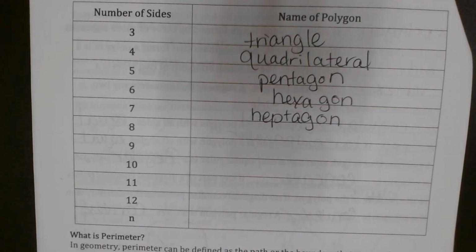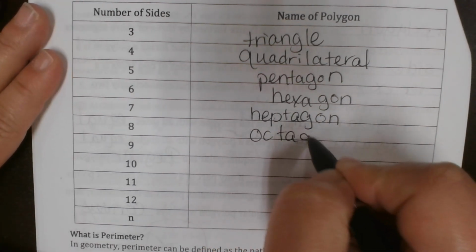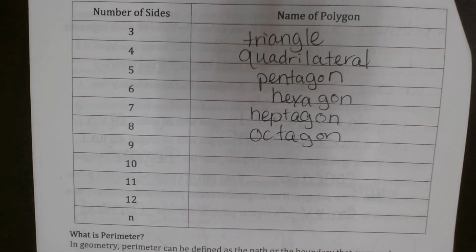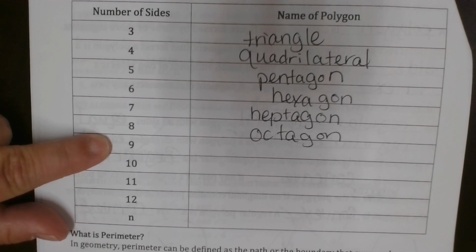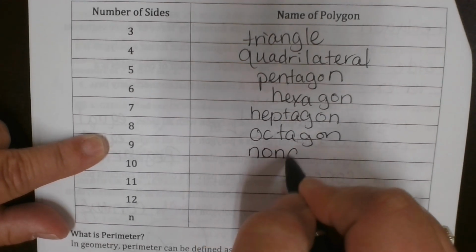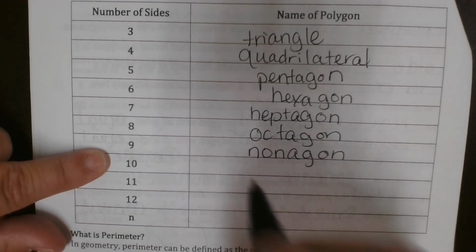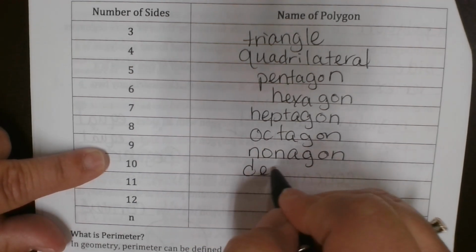You've heard of it? 8-sided, like a stop sign, is an octagon. Octa. 9-sided. Not common either, but it's called a nonagon. The next one is a decagon. Very good. 10 is for deca.